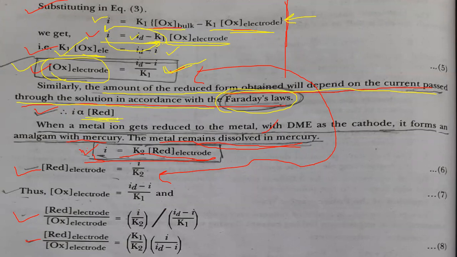When a metal ion gets reduced to the metal with the DME as a cathode, it forms an amalgam with the mercury, or whatever mercury drop is falling in the solution. The metal remains dissolved in the mercury. Therefore, I is equal to K2 into the concentration of reduced form at the electrode surface.